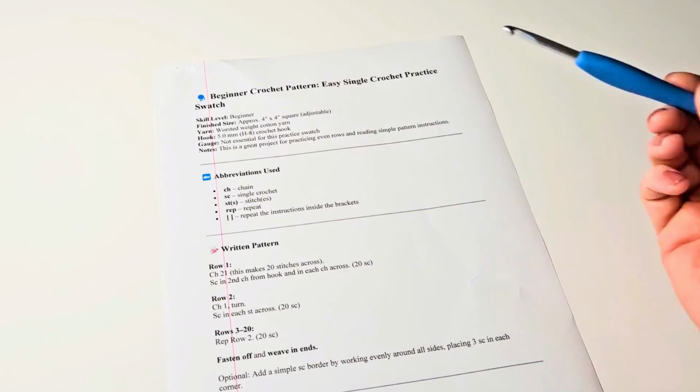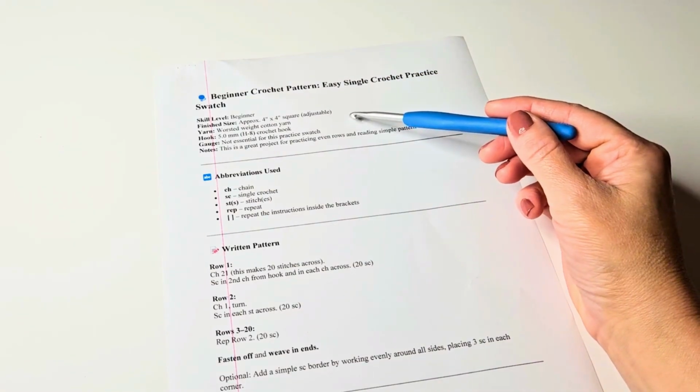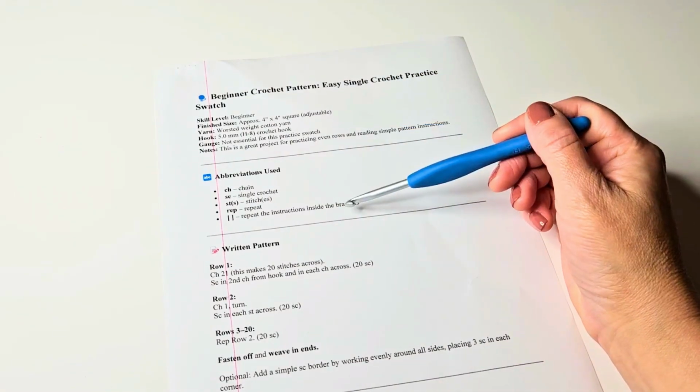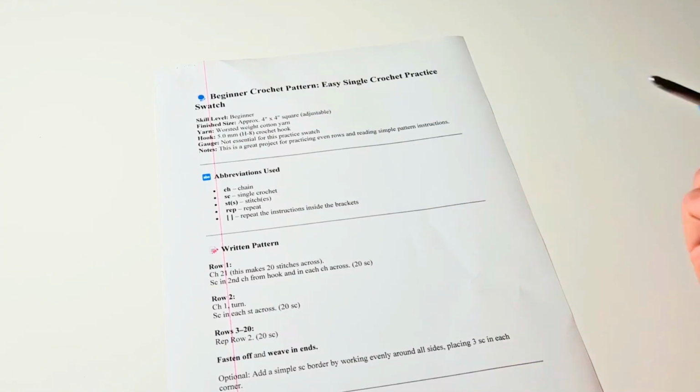At the top, you'll usually find your material list, gauge, finish size, and abbreviations used in the pattern. If this feels overwhelming, don't worry. You'll learn what all of it means over time.